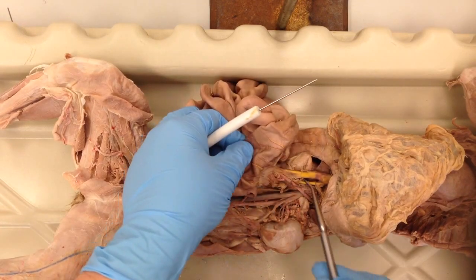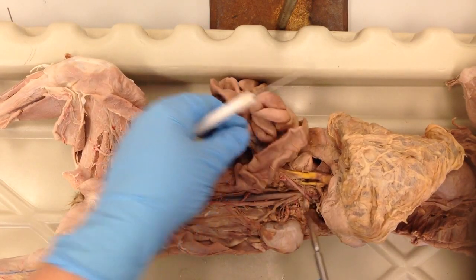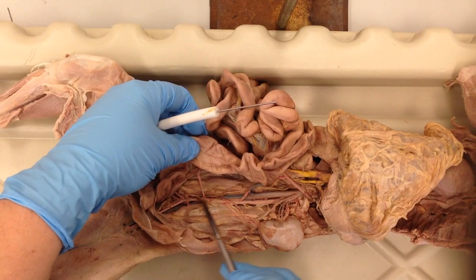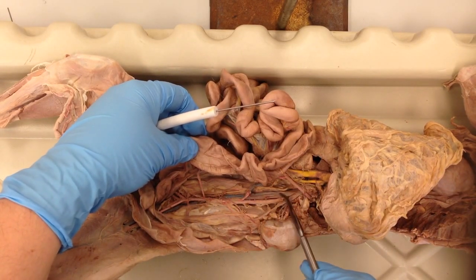Just a quick review: portal system, here's your superior mesenteric artery, inferior mesenteric artery, abdominal aorta, inferior vena cava.